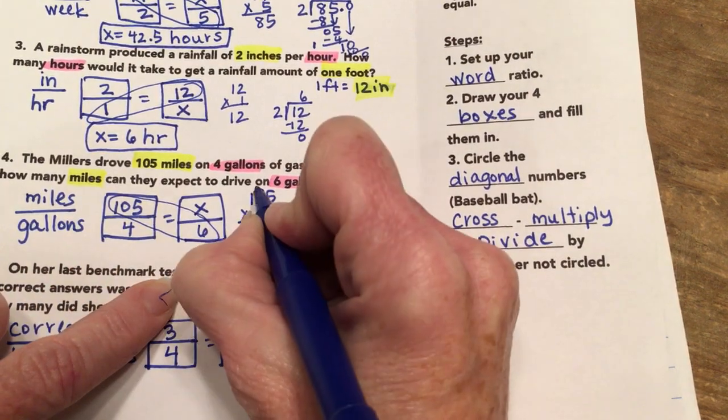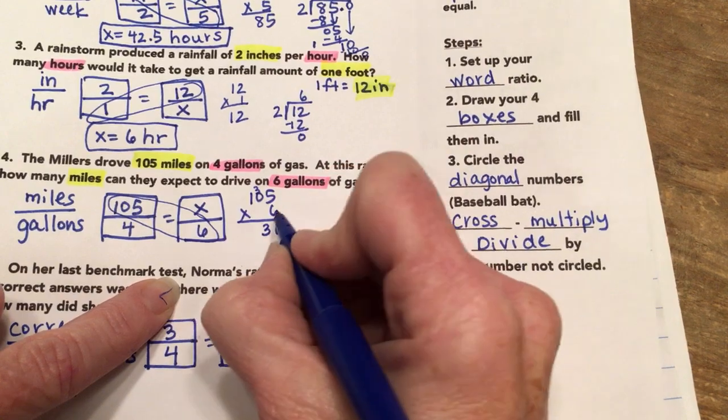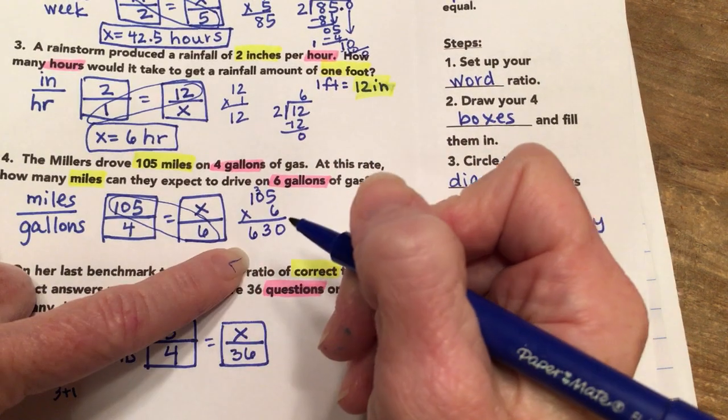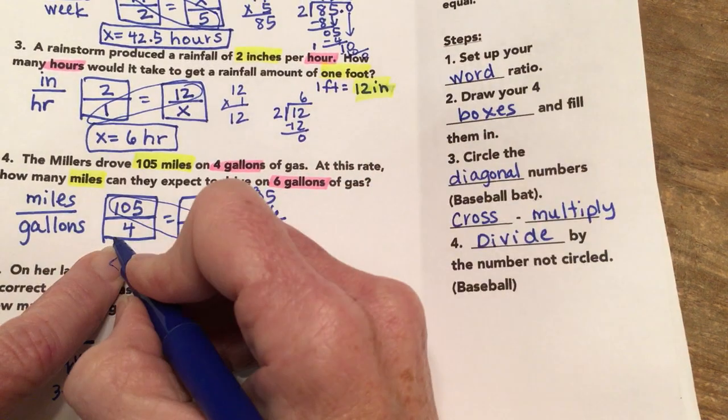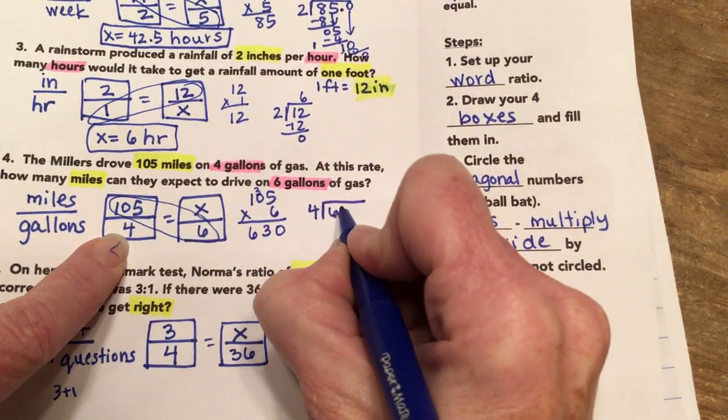6 times 5 is 30, carry your 3. 6 times 0 is 0 plus 3 is 3. 6 times 1 is 6. All right, am I done? Nope, I still have to divide by this last number, this 4. I'm dividing 4 into 630.